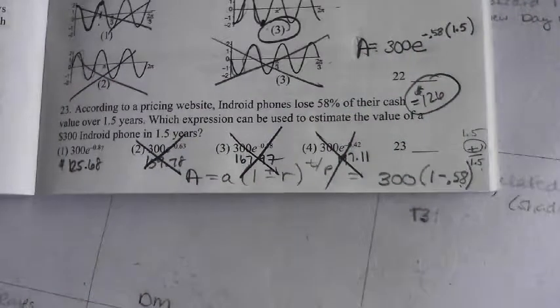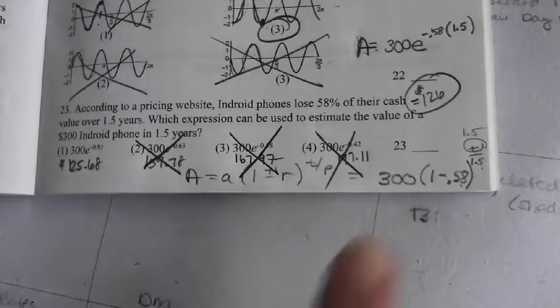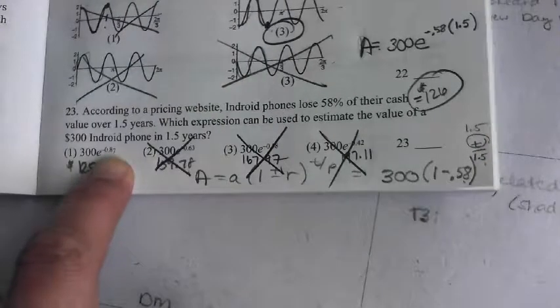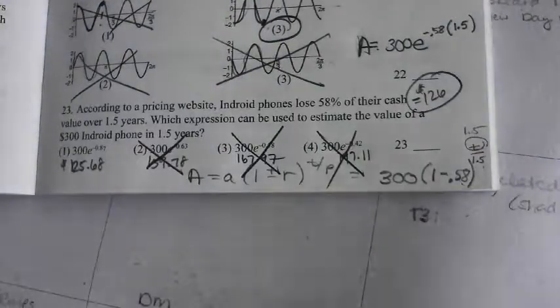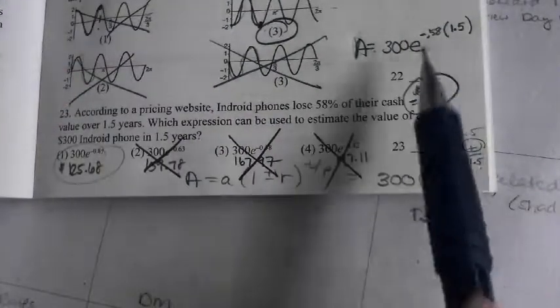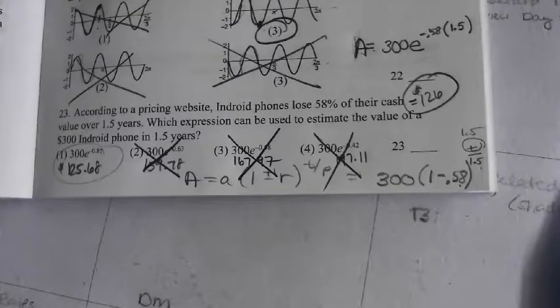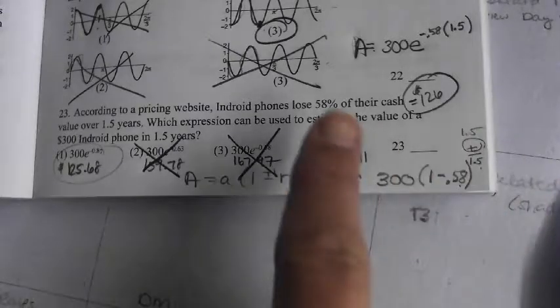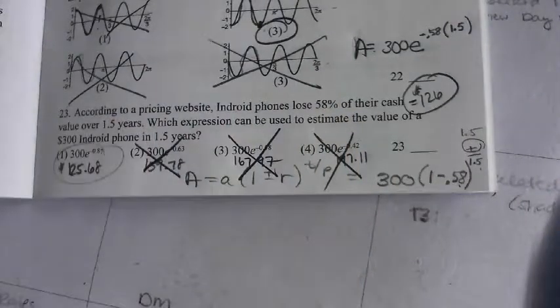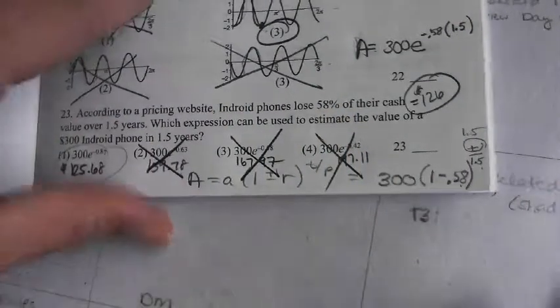And if you do negative 0.58 times 1.5, you'd get that negative 0.87 exponent. So they're not exactly going to give you the same number, either formula, but they're going to be really close. So either way would have been fine. Knowing to use just the PERT formula with this rate and this t for time and multiplying them. Okay?